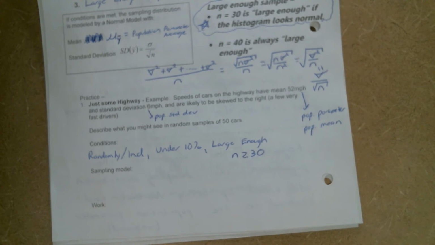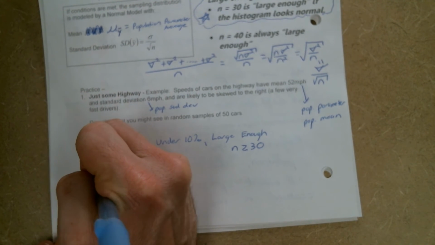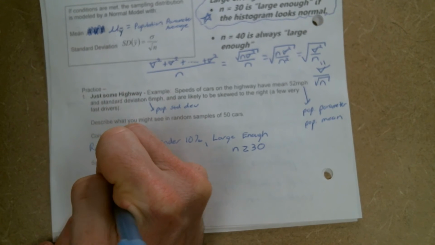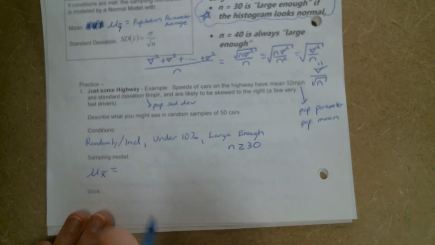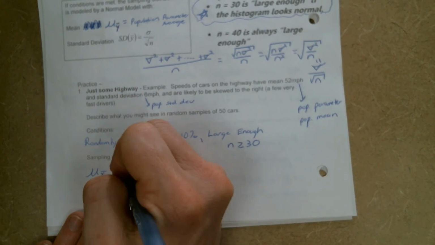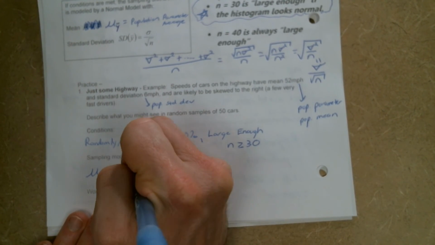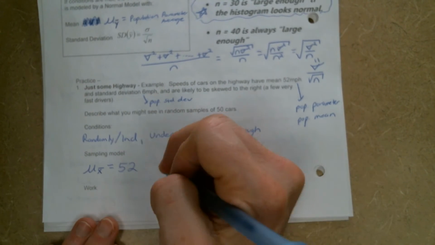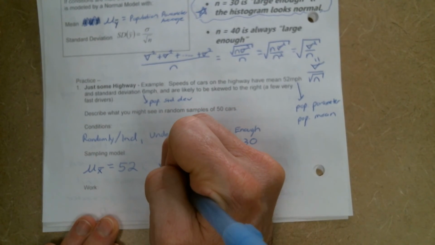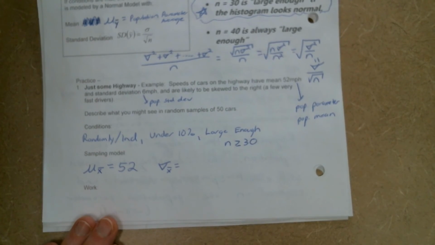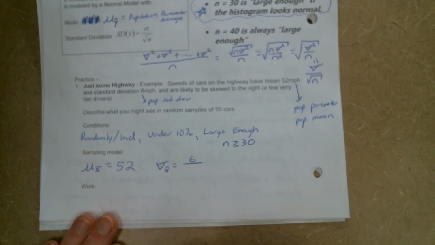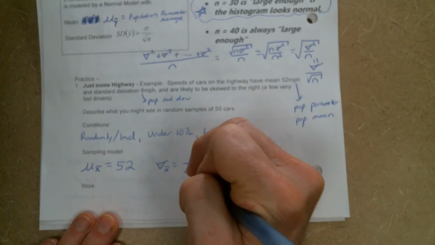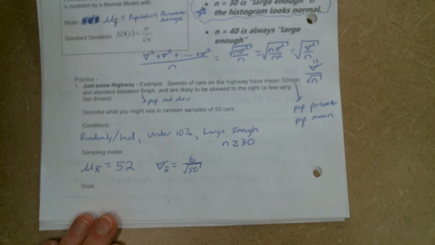So our sampling model is saying the mean of our sampling distribution, if we were to take a whole bunch of samples over and over again, is going to equal the true value, which is 52. And the standard deviation of our sampling distribution is going to equal the population standard deviation, which was 6, divided by the square root of our sample size, which was 50. All right.